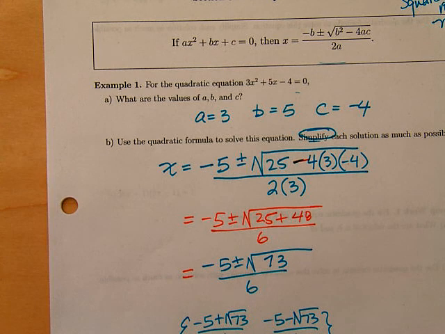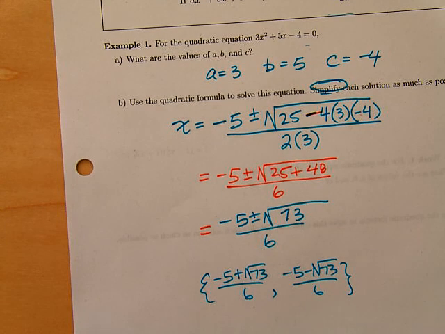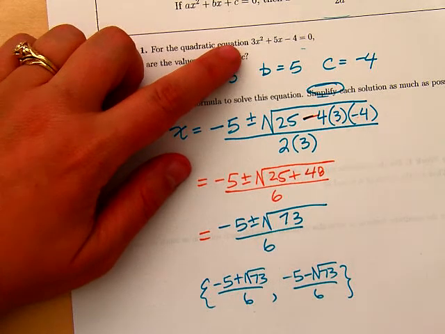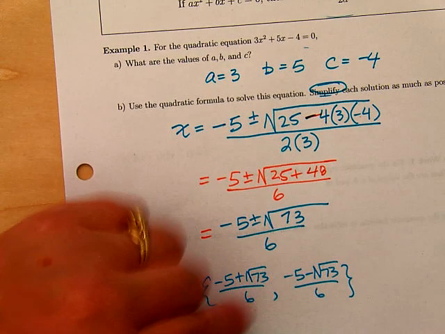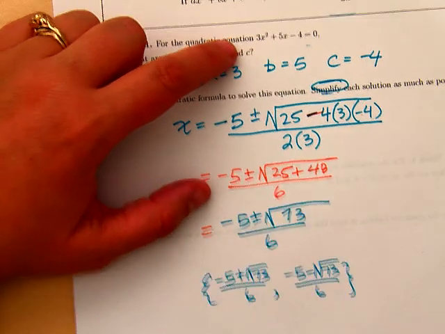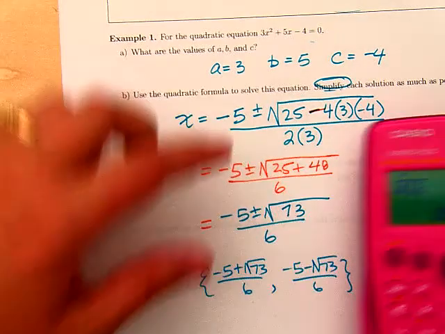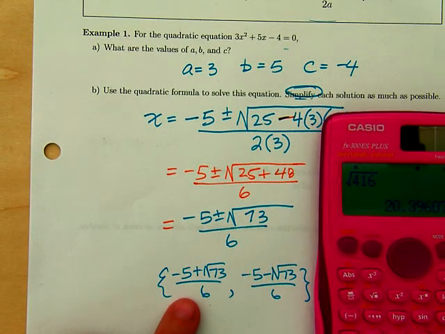Now to check it, the best thing to do is to come up with the decimal approximation, because can you imagine putting this whole thing in for x squared? To do the decimal approximation, I would need a lot of parentheses.